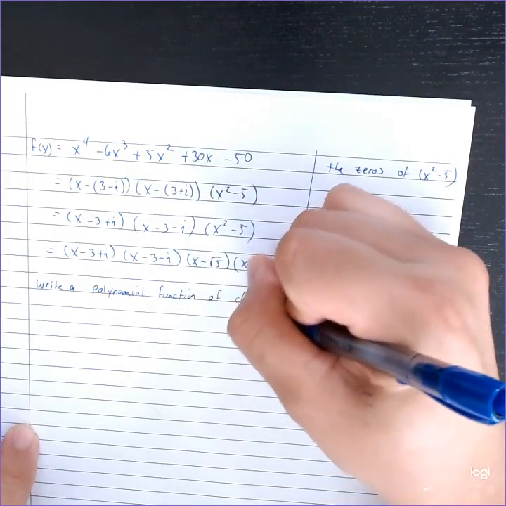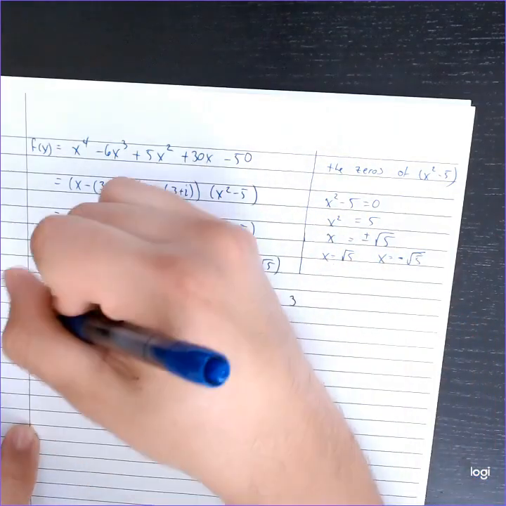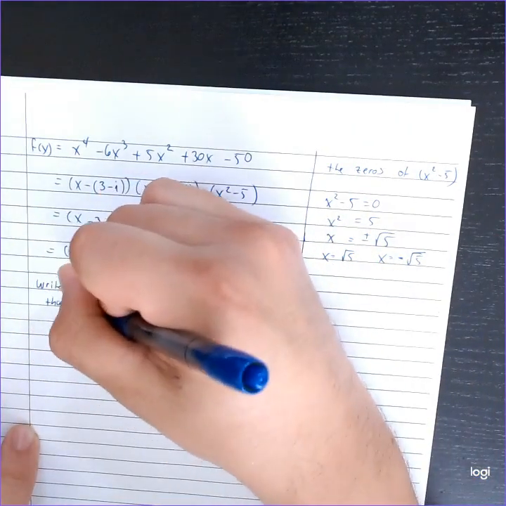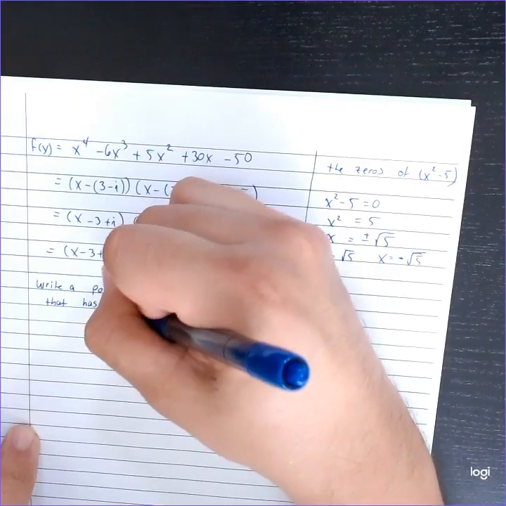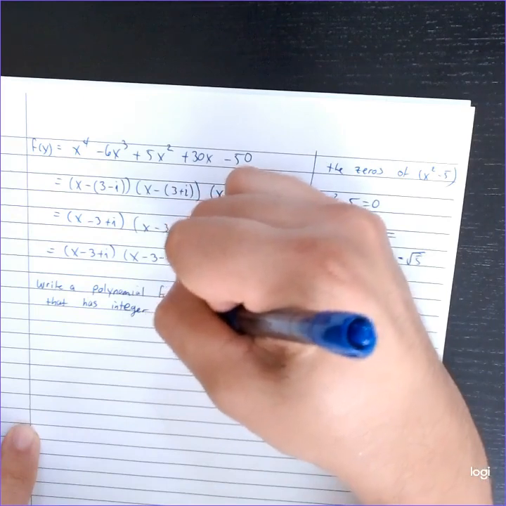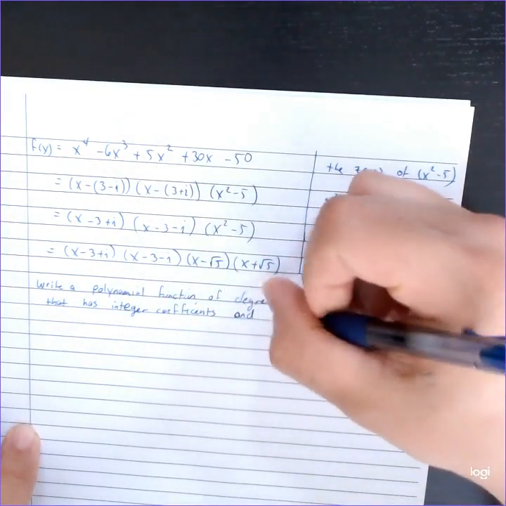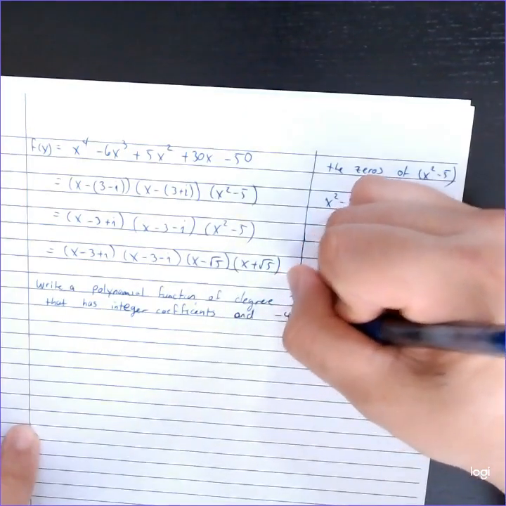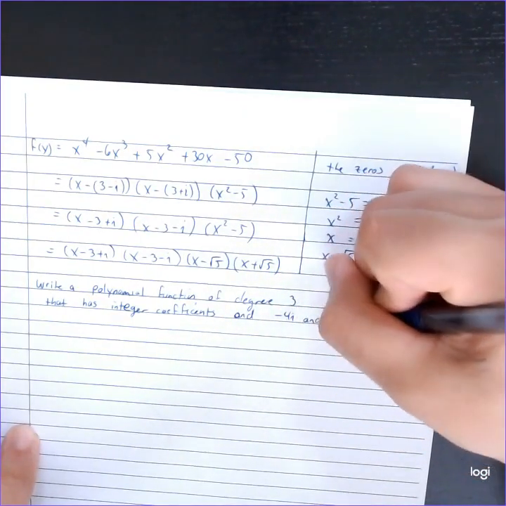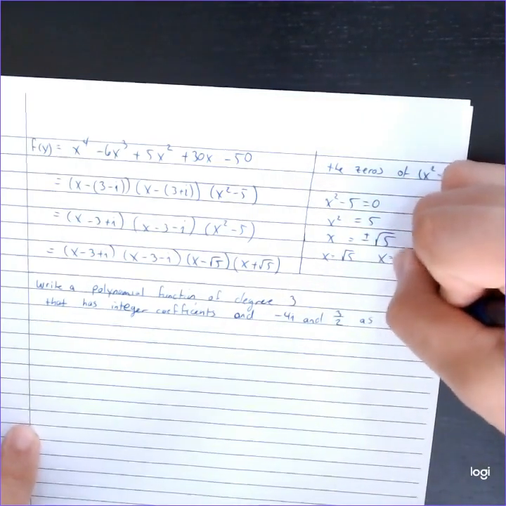of degree 3 that has integer coefficients and negative 4i and 3/2 as zeros.